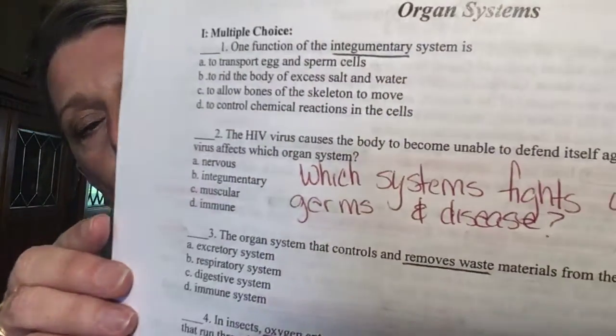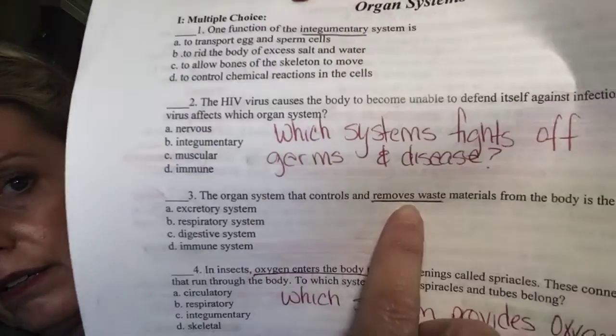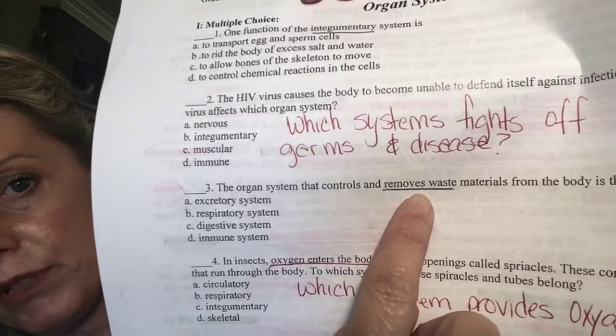Number 2 says the HIV virus causes the body to become unable to defend itself against infections. So all you have to do is you're going to go back and you're going to find which one of those systems helps your body fight off disease. Number 3, you're looking for the system that helps you remove waste. This is sort of weird, I know. And when I look at it on my phone, it's like backwards, but it's fine when I watch the video.